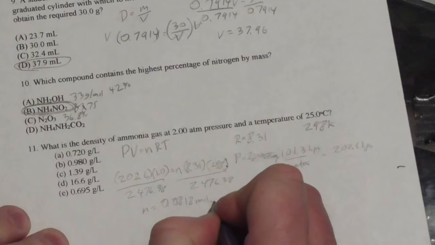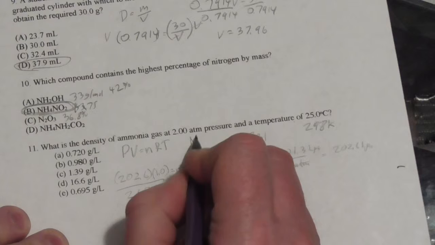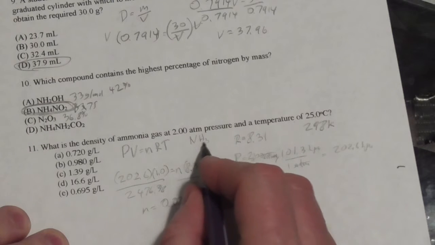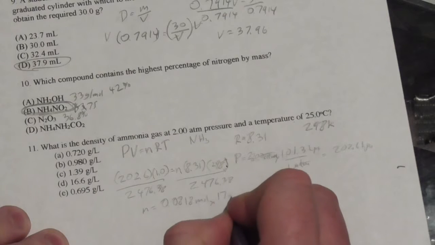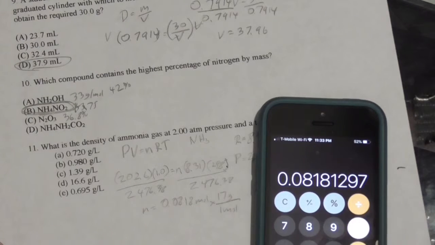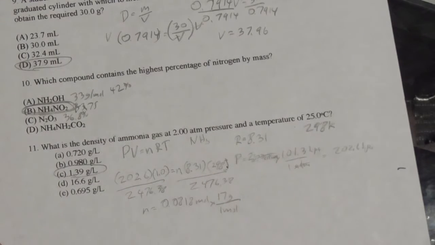Celsius. So now all I need to do is multiply that by the molar mass of ammonia, and ammonia is NH3, which means 14 plus 3 is 17 grams over 1 mole. I enter that into my calculator and I end up getting 1.39 grams per liter.